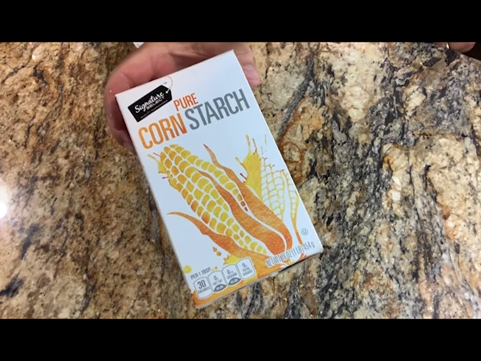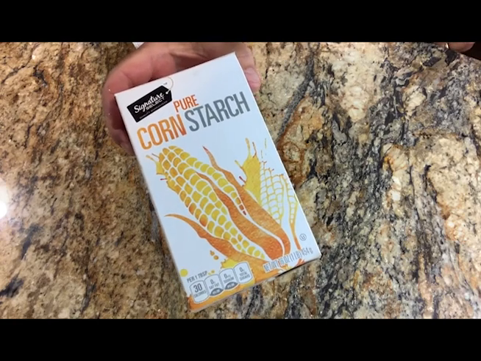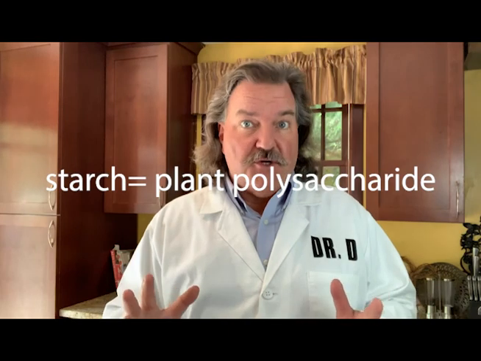Cornstarch. Here's a hint. It's right in the name. So think of things made out of corn flour or wheat flour, things made out of potatoes. Starch, starch, starch. It's just long, long chains of sugars plants use to store their energy. We eat them, and we get to use that energy from them.